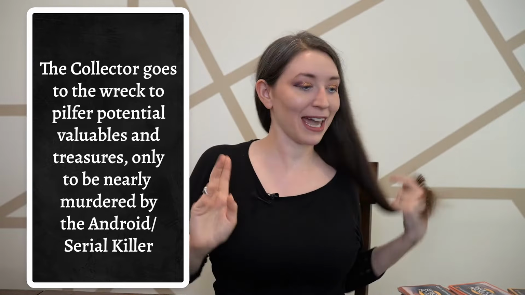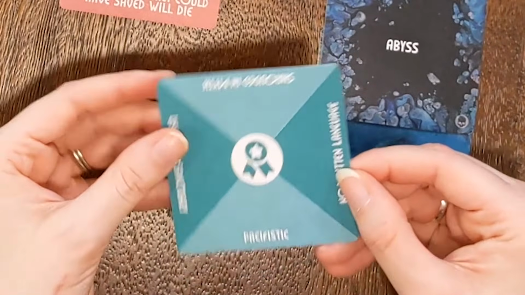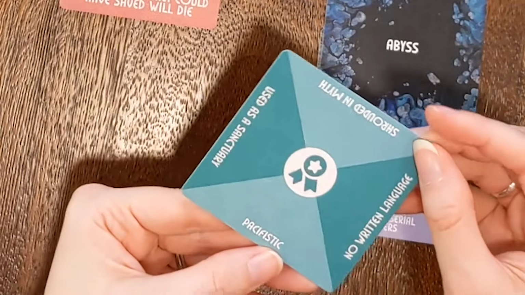Yeah, okay. You think that you know the story, but then you start creating the locations and it adds a new depth to the story. You can already kind of see how we're creating little scenes in this story, right? Just by fleshing out the setting, the location. So that's really cool. All right, let's draw an attribute card. So this says shrouded in myth, used as a sanctuary, pacifistic?